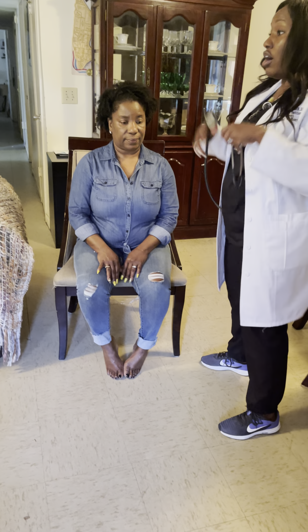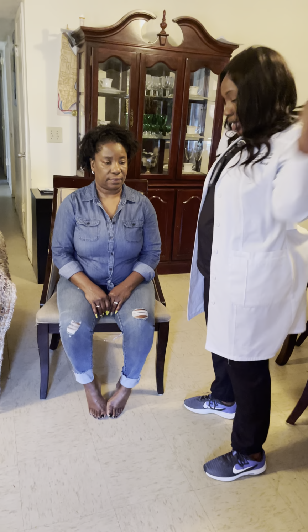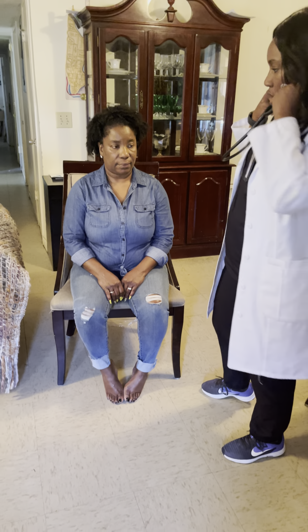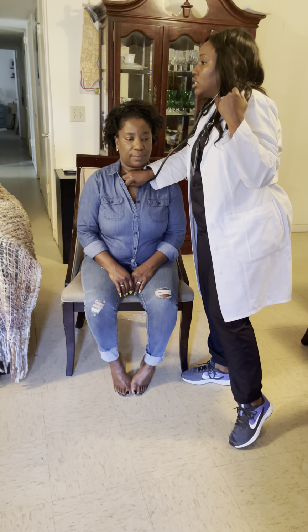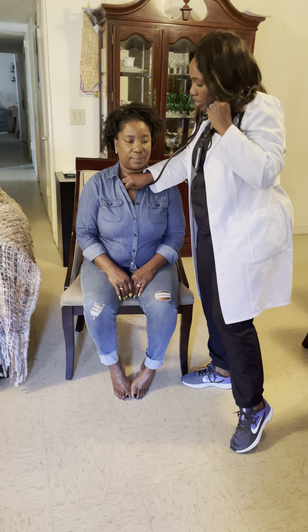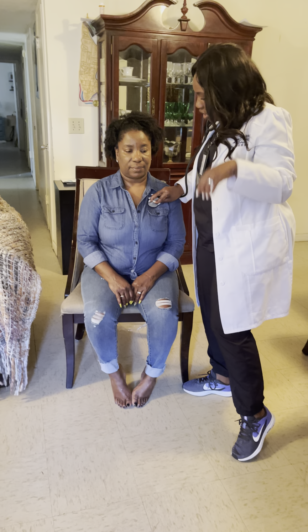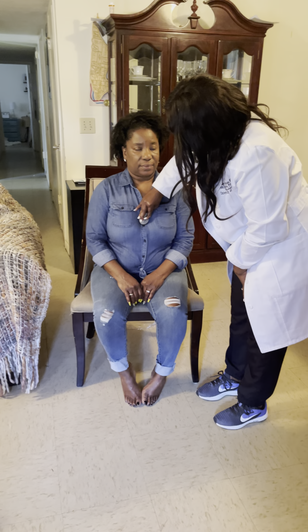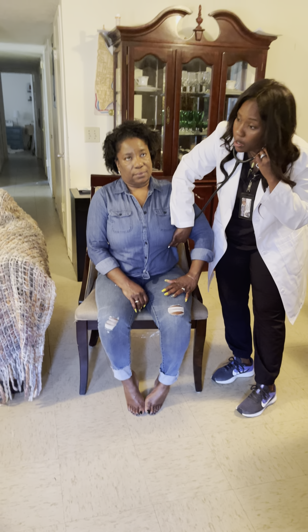Okay, then we're going to go to the cardiovascular system. I'm going to listen to her five heart areas. We start with the right second intercostal sternal border, which is the aortic, then the pulmonic at the second left intercostal sternal border, then Erb's point, then the tricuspid, and then the mitral, which is the fifth midclavicular line.